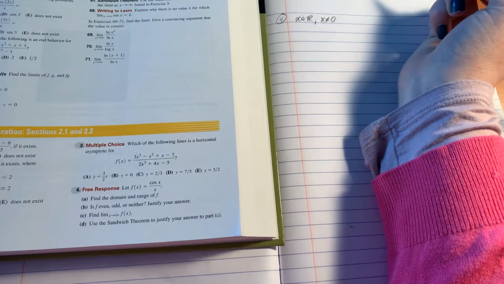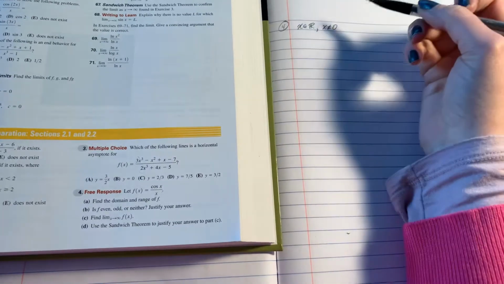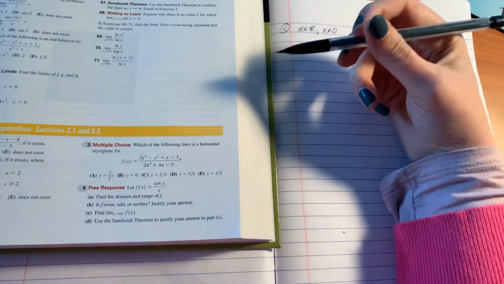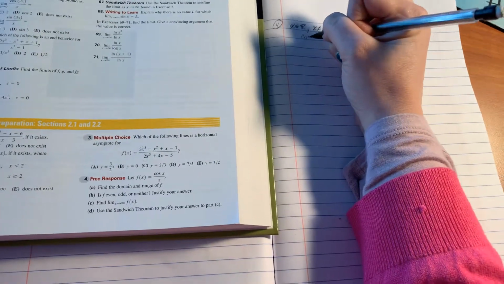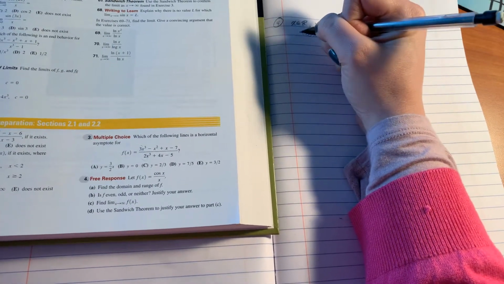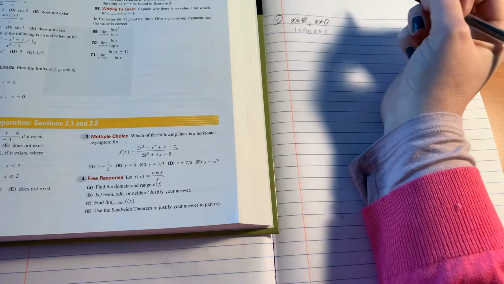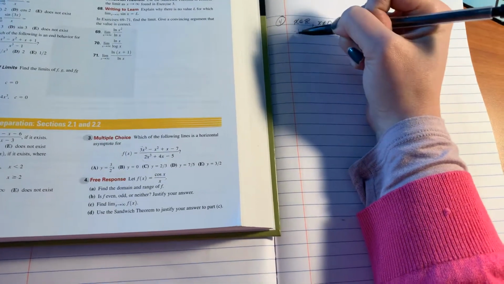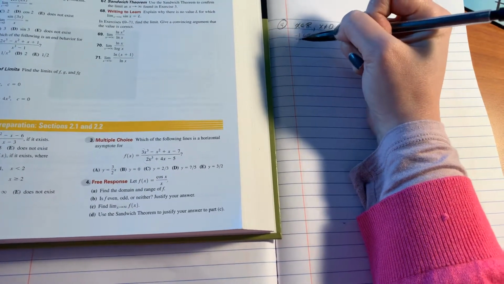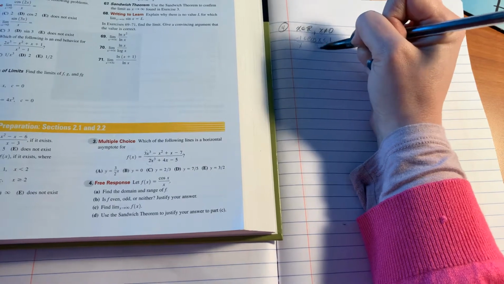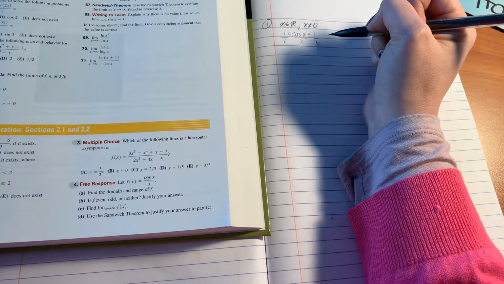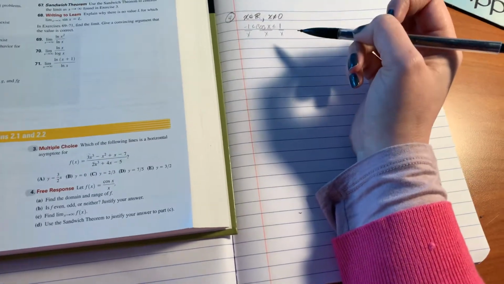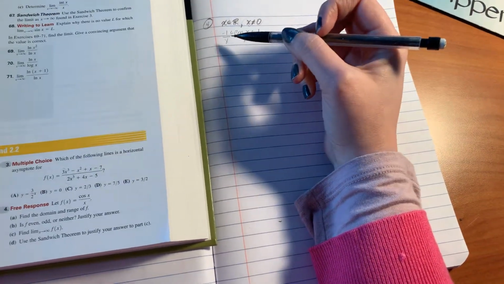Okay, and then the range is, well, that one's a little bit harder. So you got to think about cosine is between -1 and 1. So now divide by x and divide by x. Now plug in anything you want.